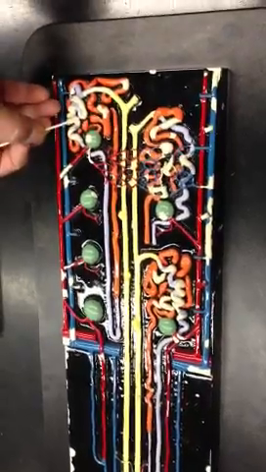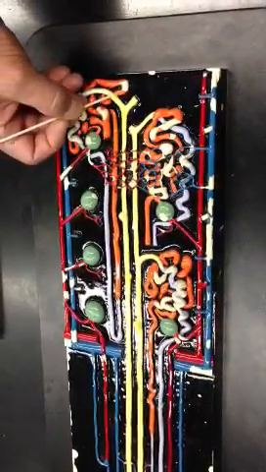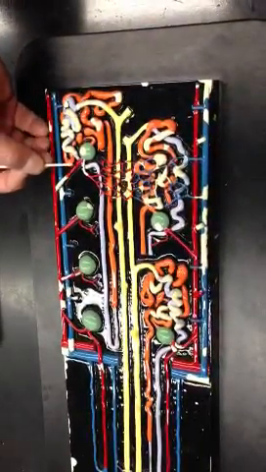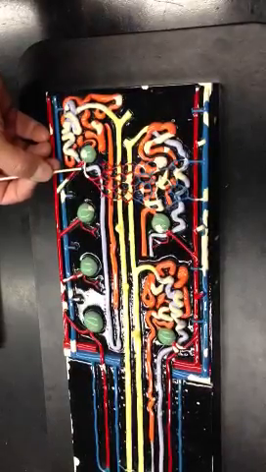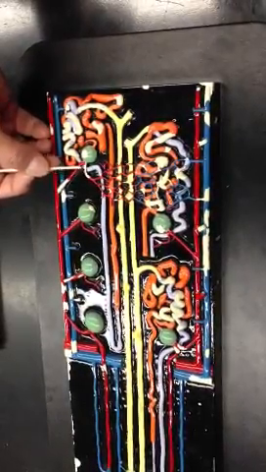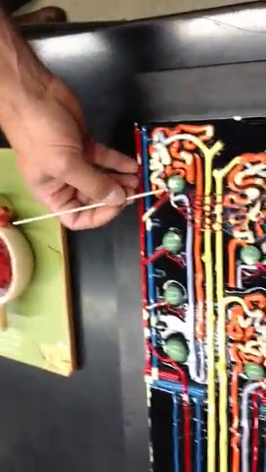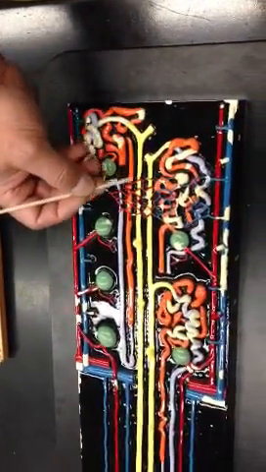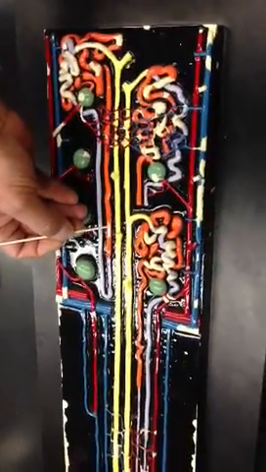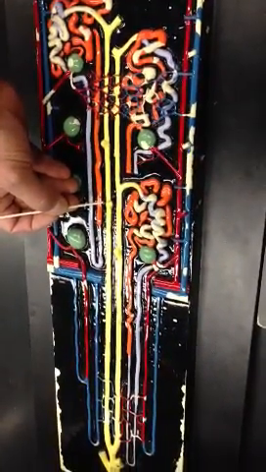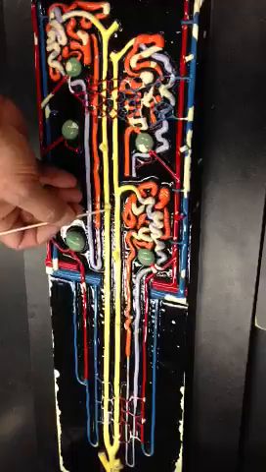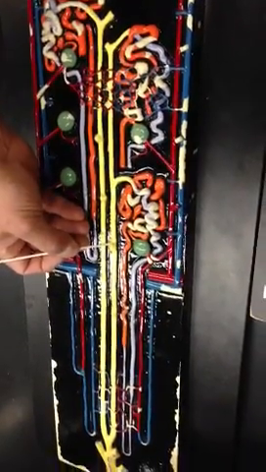the distal convoluted tubule, and just as a reference point, notice that the distal convoluted tubule is right between the afferent and efferent. The distal convoluted tubule becomes the collecting duct in yellow, where many, many distal convoluted tubules enter. One enters here, here, here, all along the collecting duct.